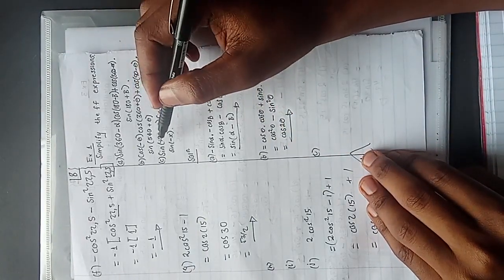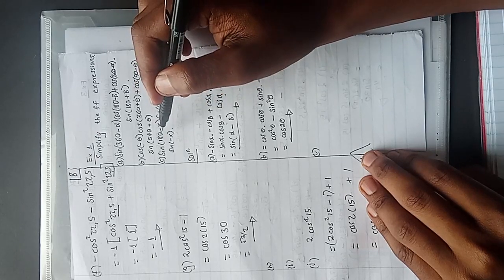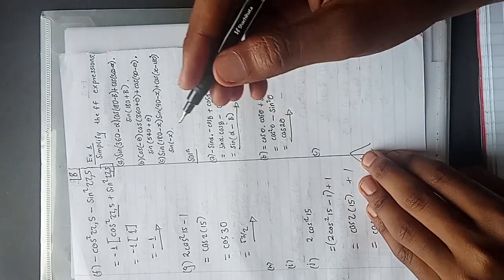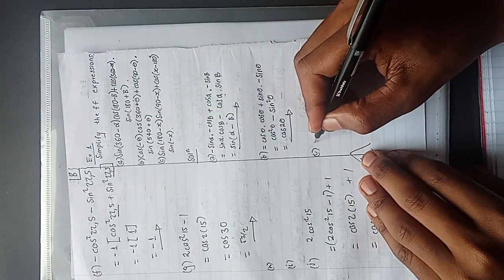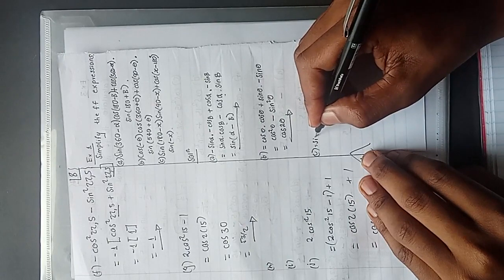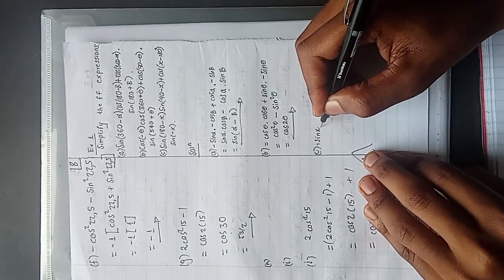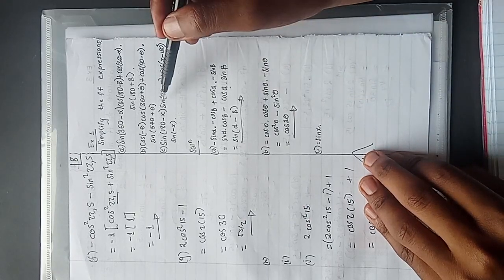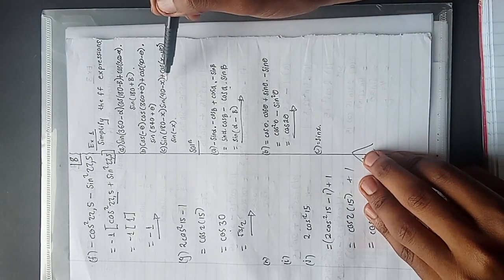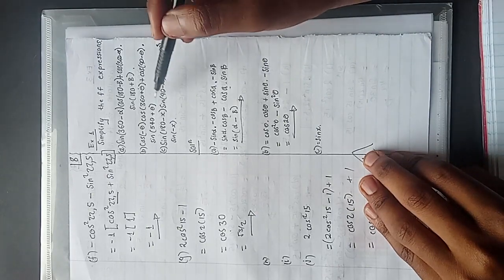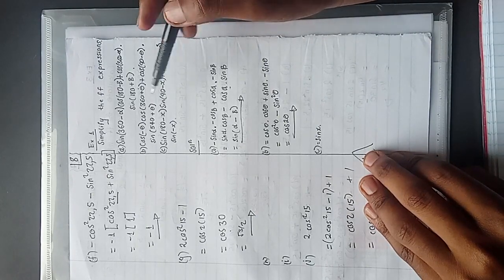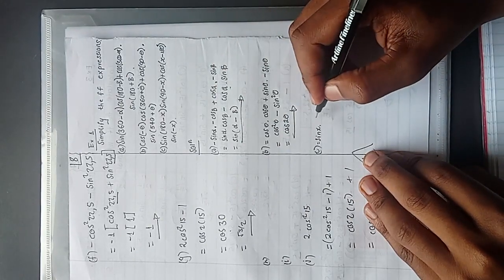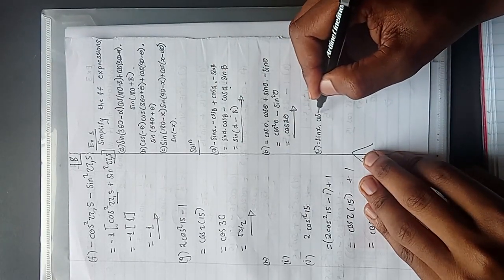C, I have sine of 180 minus x. This is in quadrant 2. Sine in quadrant 2 is positive, so I'll have sine x times sine of 90 minus x. This is a cofunction, so it's in quadrant 1. All ratios in quadrant 1 are positive, so I'll have positive, but it will be cos x.